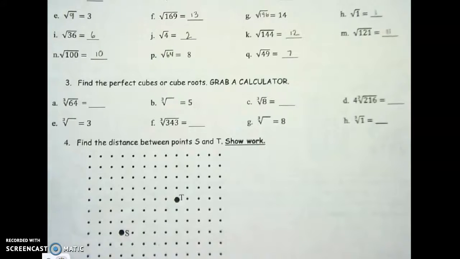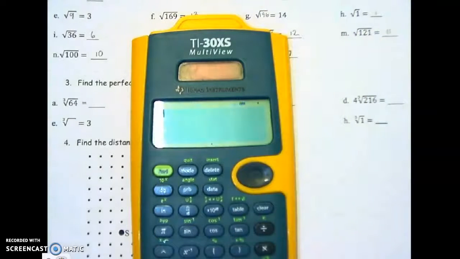Number 3, find the perfect cubes and cube roots. Grab your calculator now. At this point on the worksheet, you can use your calculator from now on. Anything before this, you should not have been using your calculator, like the directions said. So let's remember how to do the cube root on the calculator real quick.